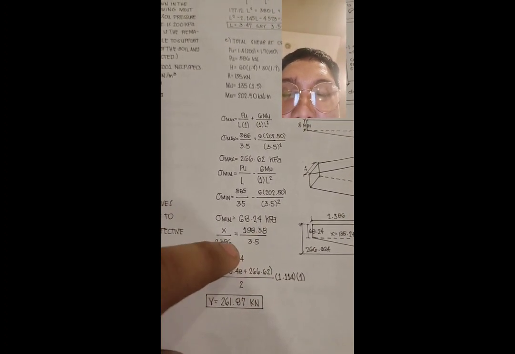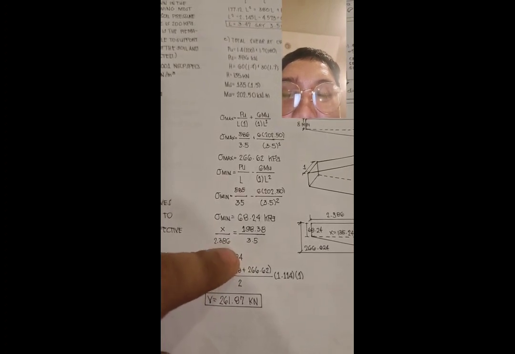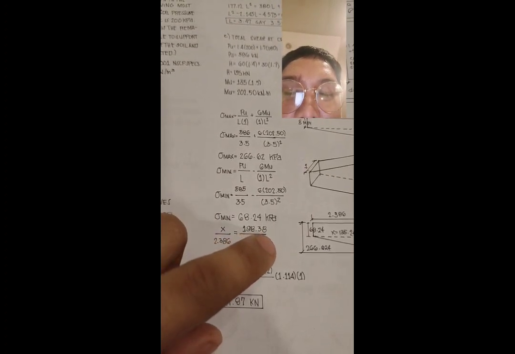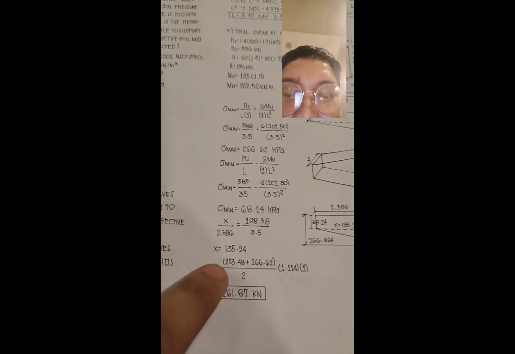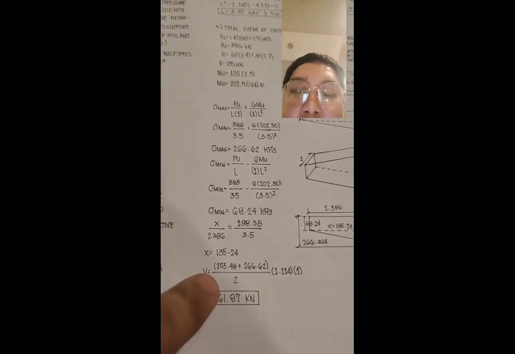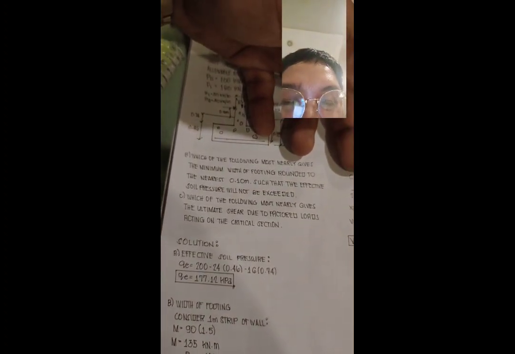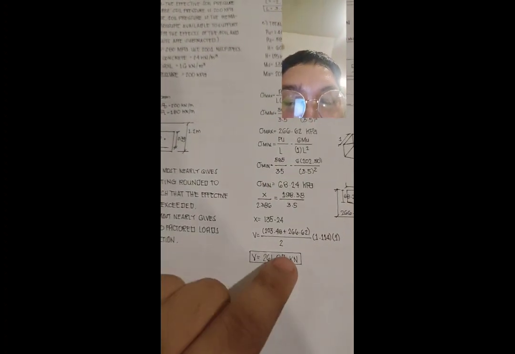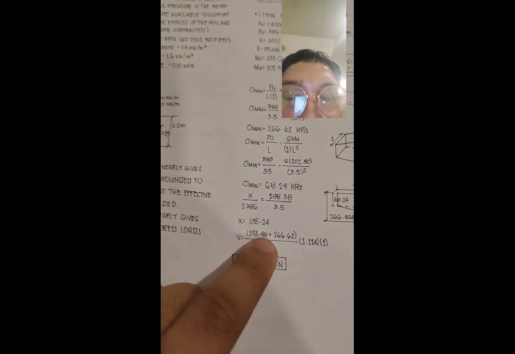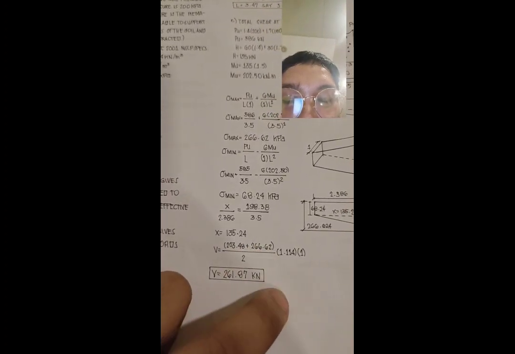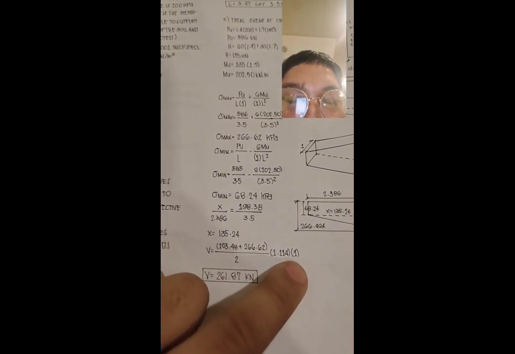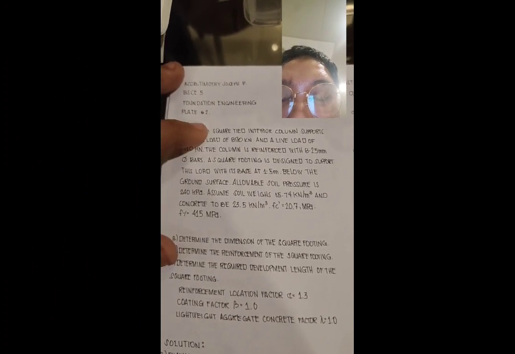Ratio and proportion, we have here X all over 2.386 is equal to 193.38 all over 2.5. So, X is 135.24. Getting the V, or what do you call that, the ultimate shear due to factored loads, we have here 203.48 plus 266.62 all over 2 times 1.114 times 1. We have the shear 261.87 kilonewton. This is problem 2 from plate 2.